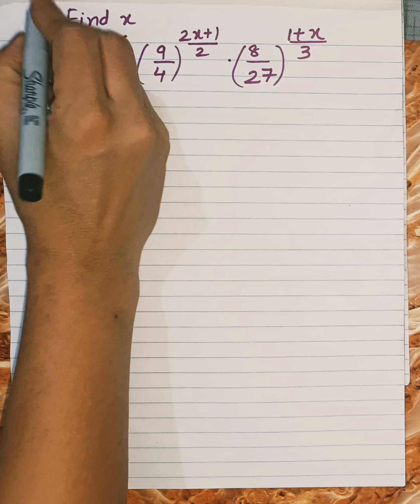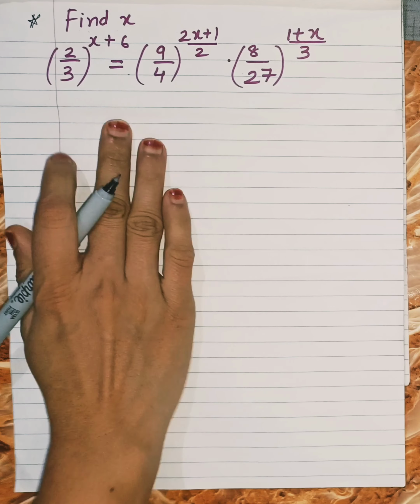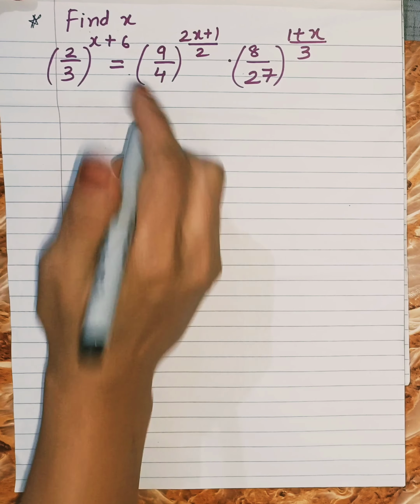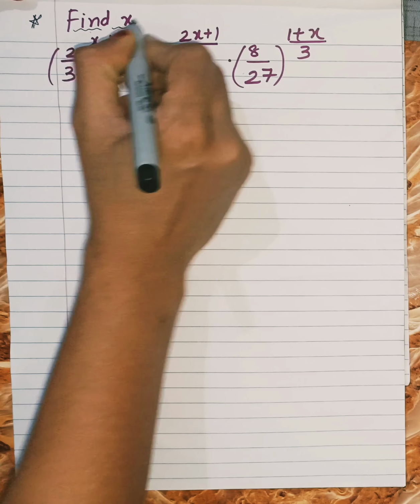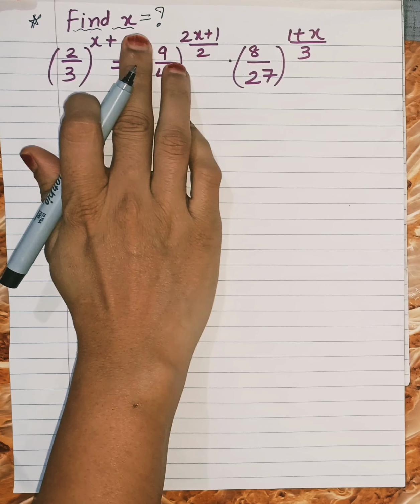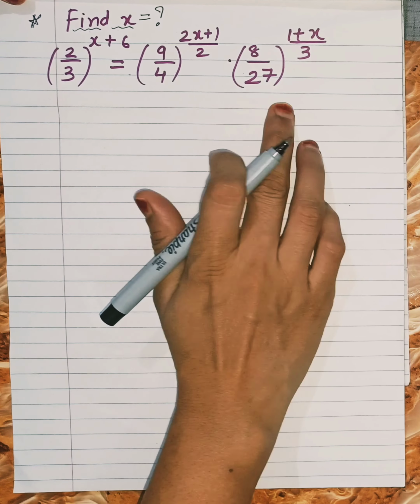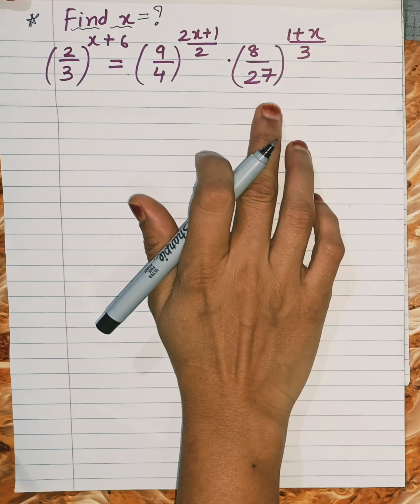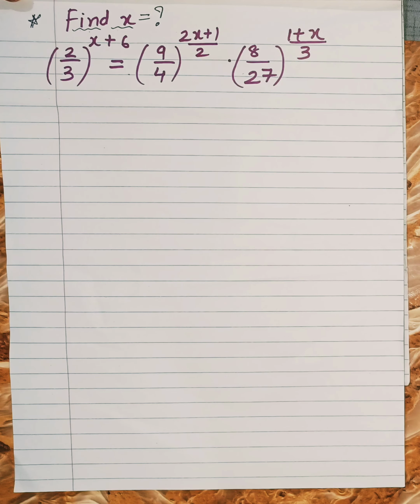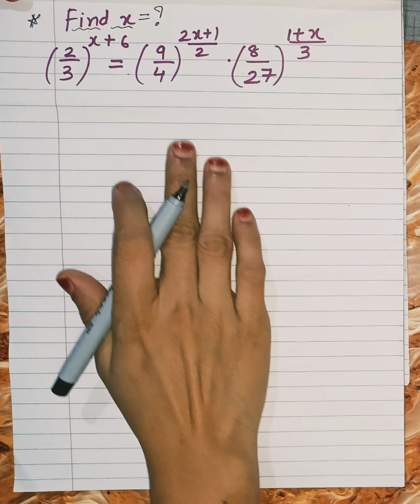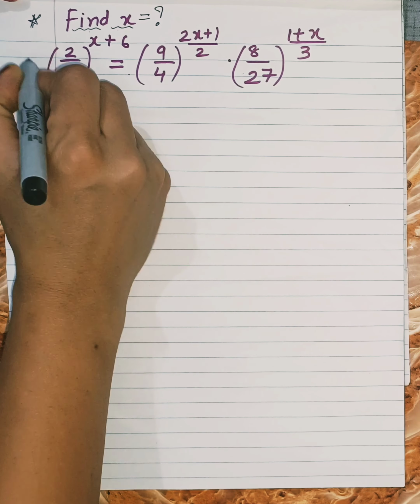So this is our today's question. Let's see the question first. The question is find x. We need to find out the value of x with the help of this given equation. So this equation is given to us, and with the help of this equation we need to find out the value of x. So let us see the equation.